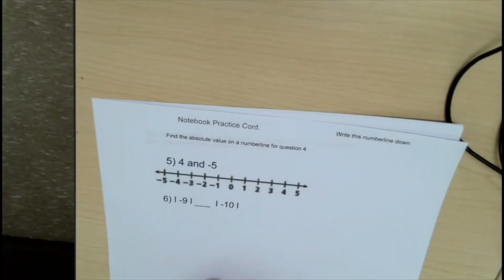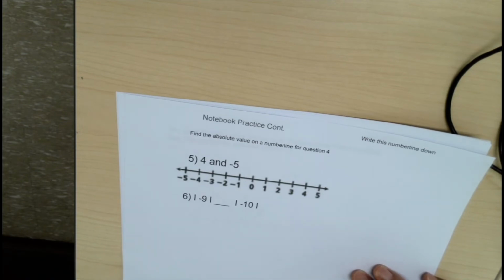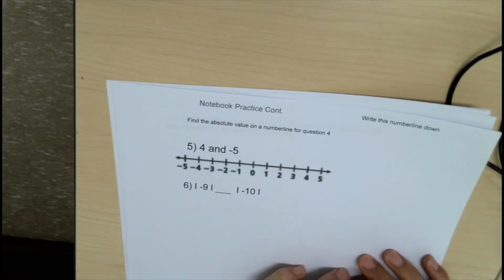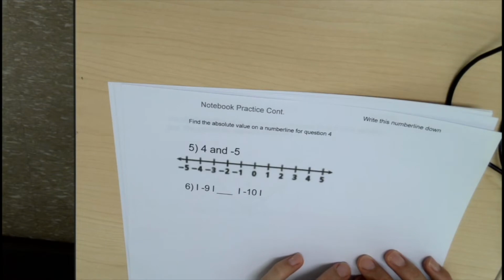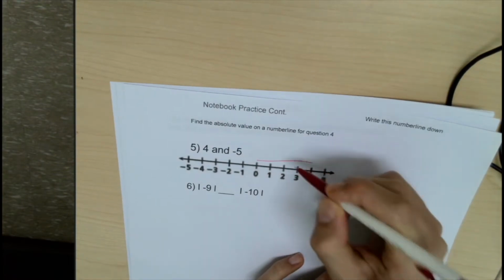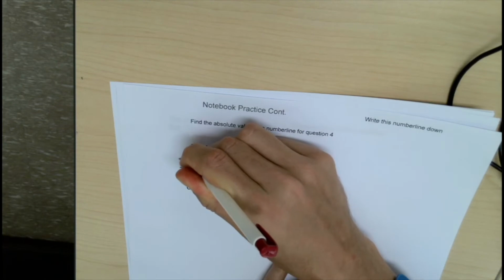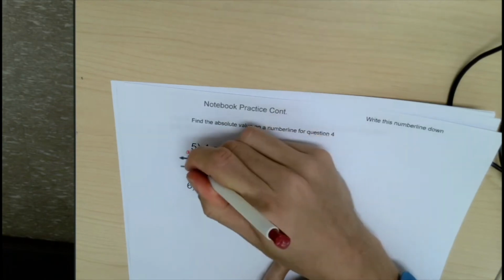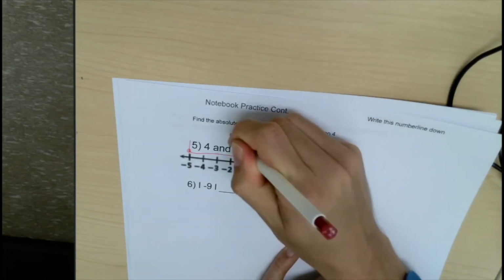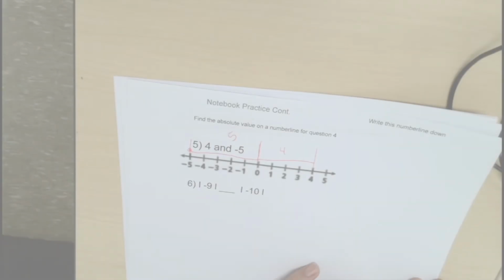Let's take a look at number 5. We want to find the absolute value on a number line of 4 and -5. Starting from 0, the distance is 4. From 0 to -5, the distance is 5. Now remember, with absolute value, the distance is always positive. Let's go down to number 6.